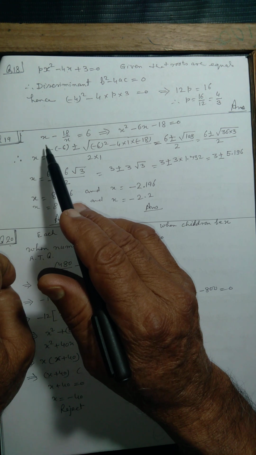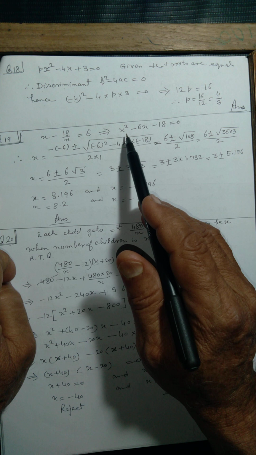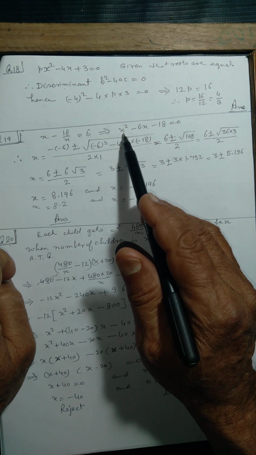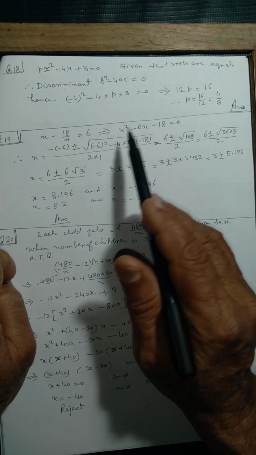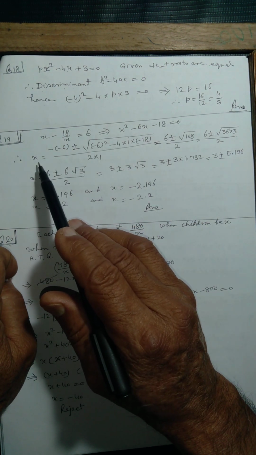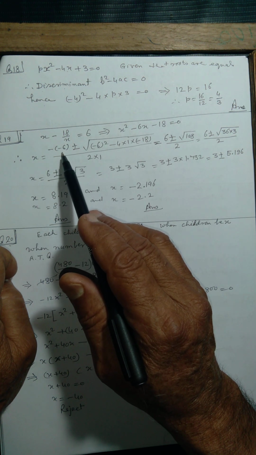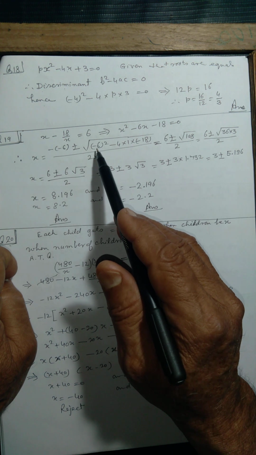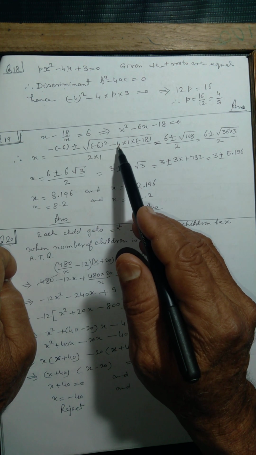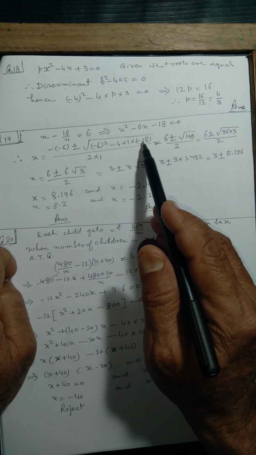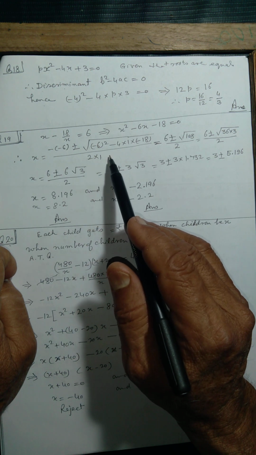Question number 19: x minus 18 by x is equal to 6. Ultimately, it will be written like this: x square minus 6x minus 18 is equal to 0. Now, find out the value of x: minus, inside the bracket, minus 6, plus minus root of minus 6 whole square minus 4 into 1 into minus 18, whole divided by 2 into 1.